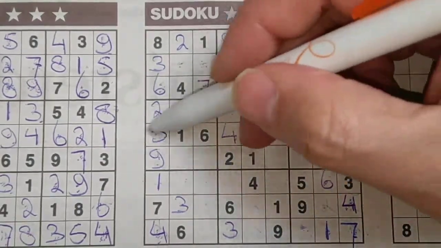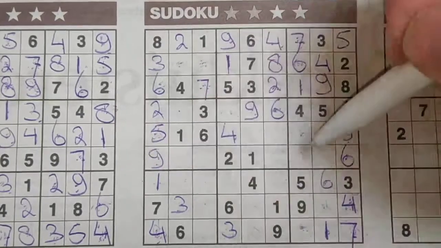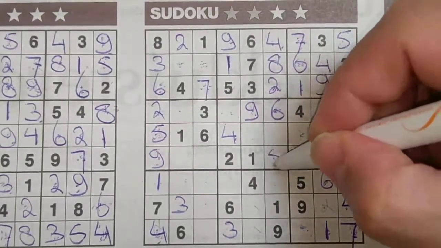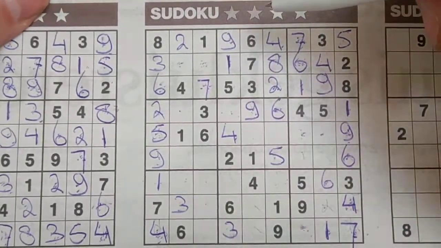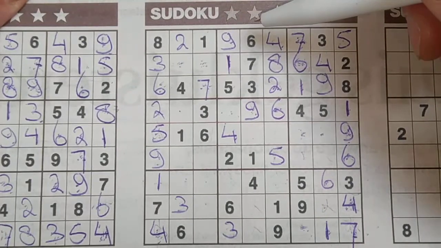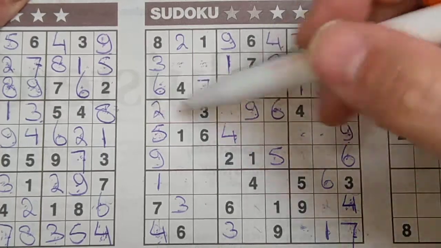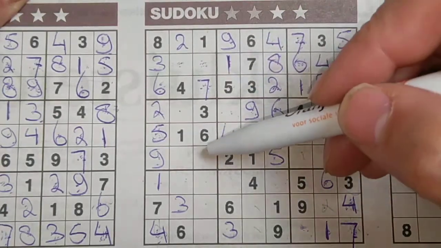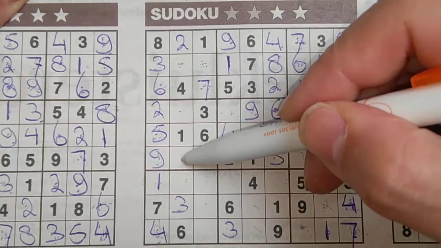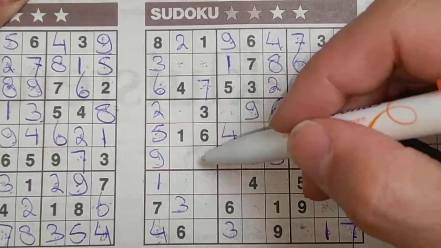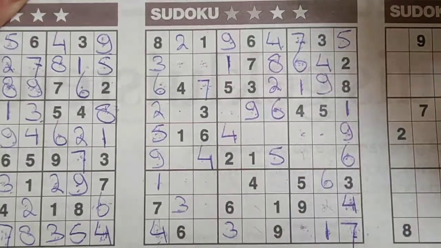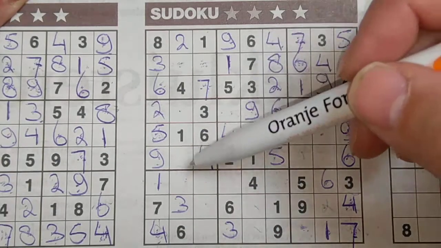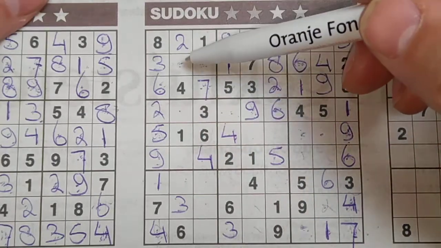5 in this row, 5 in the middle row, so in the row below, the only place for the 5 should be there. 4 in this row, 4 in the middle row, so in the row below, the only 2 places for the 4 should be here or there. But I see here 4, no 4 there, 4 should be here. 8, that means the 9 and the 5.